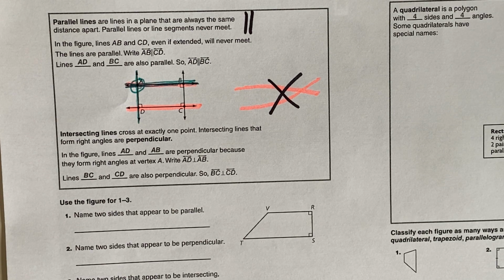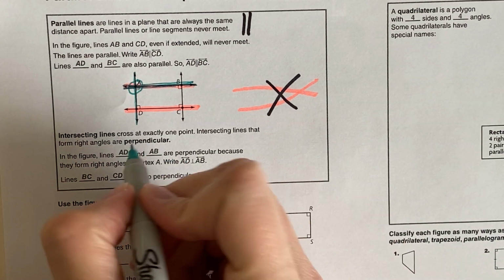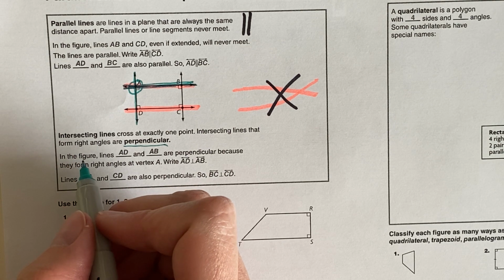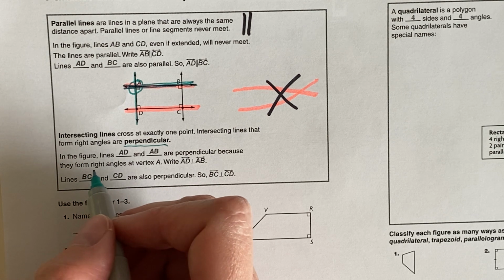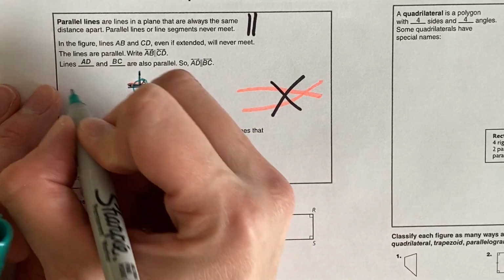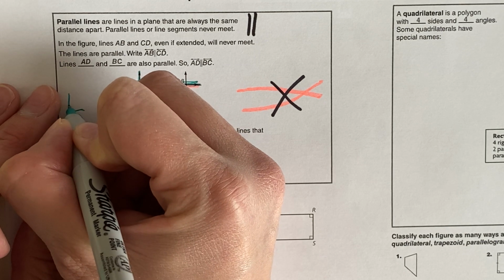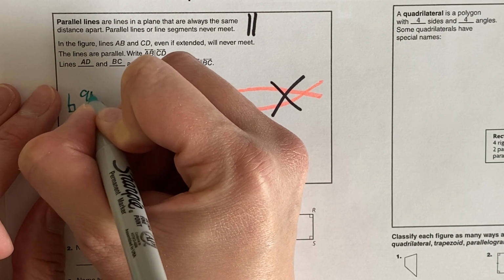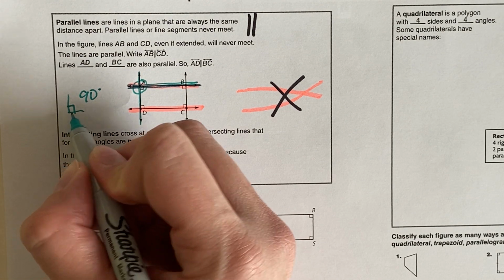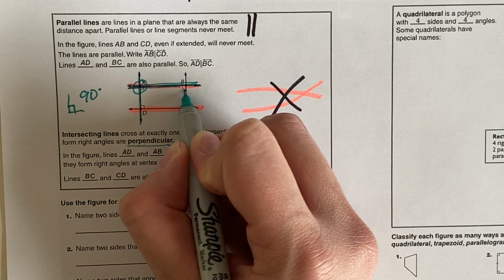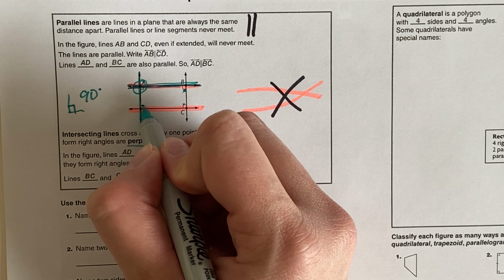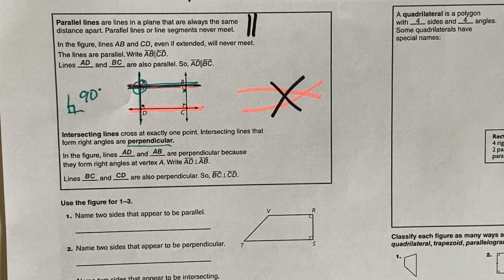Now these lines are also perpendicular because they form a right angle. You've been reviewing angles recently, either in the packets or on Canvas. Perpendicular angles, right angles, are 90 degrees. They're often shown by having these little boxes in the corners. So you can see here, this is a perpendicular angle. Right here is another one. There's another one where the little boxes are.